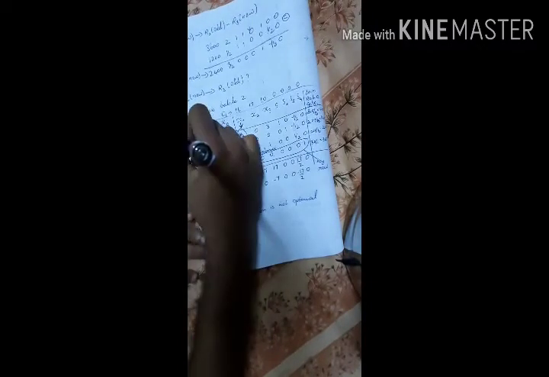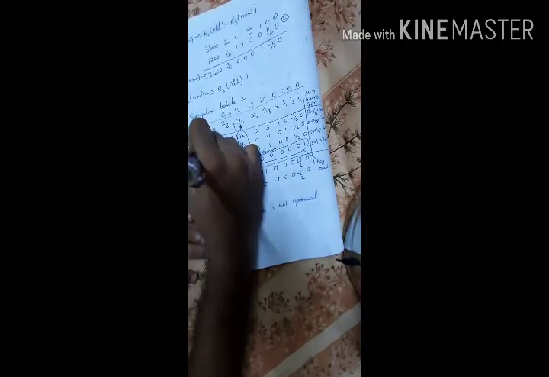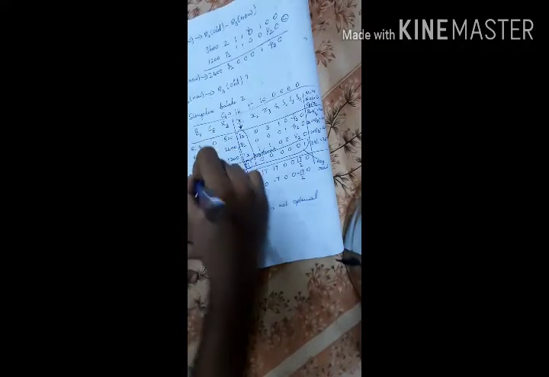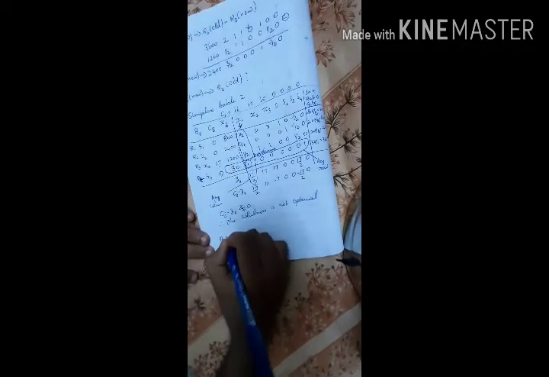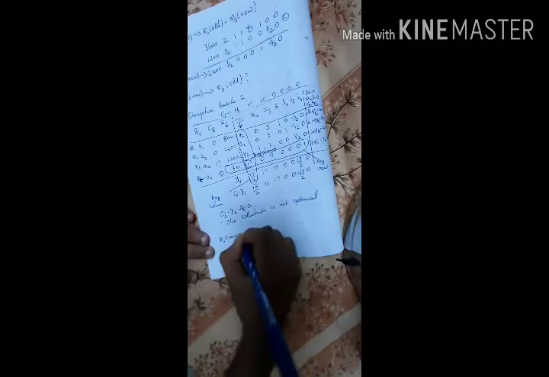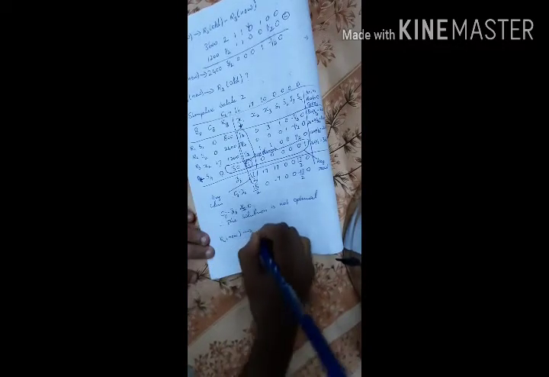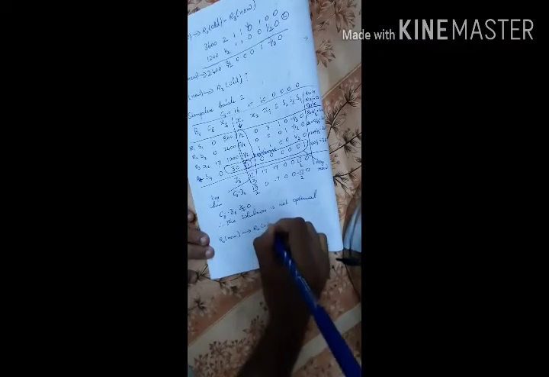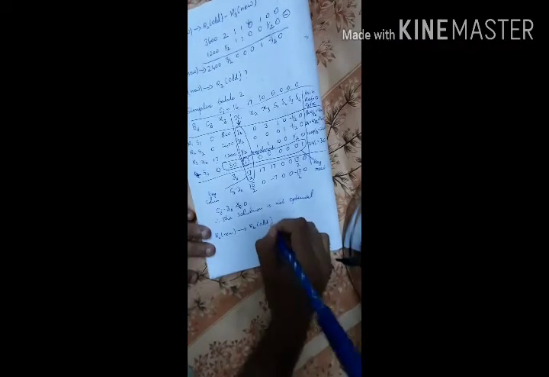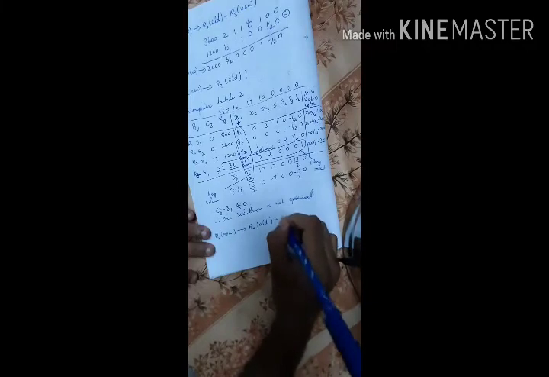If you consider it as R1, R2, R3 and R4, R4 new is equal to R4 old divided by 1.